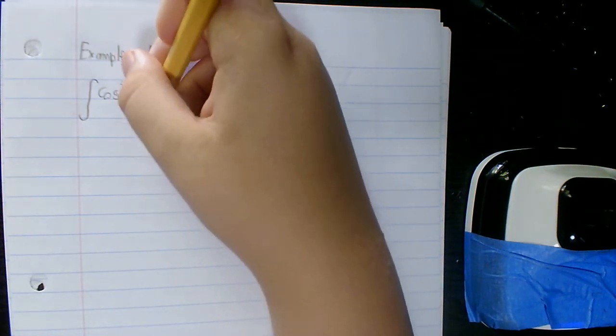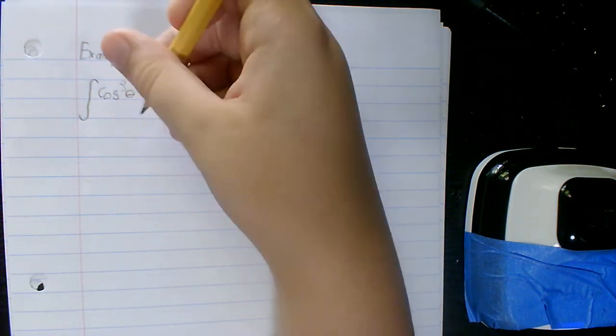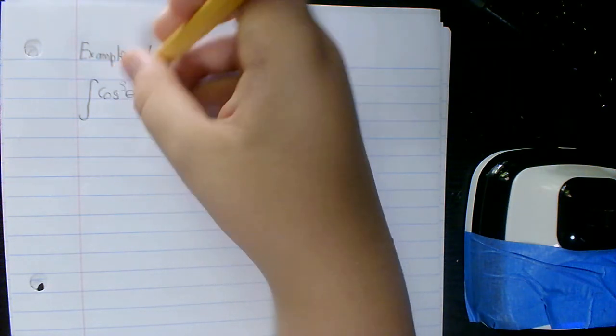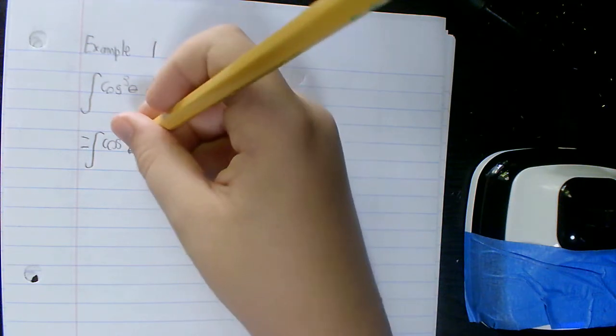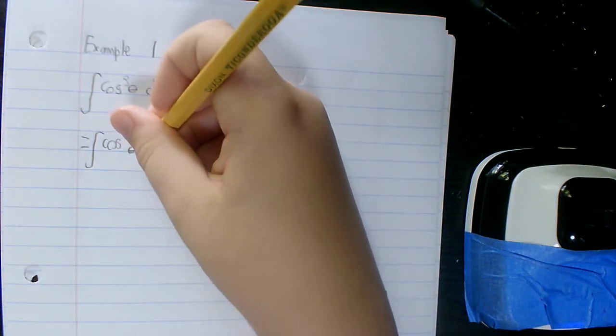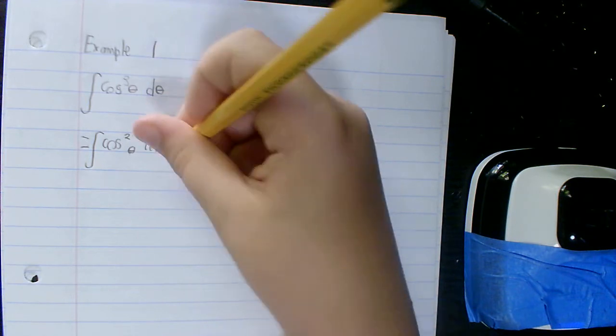Okay? And then what we're going to do is we're going to split it up. So we're going to do cosine squared of theta, and then cosine of theta, d theta.